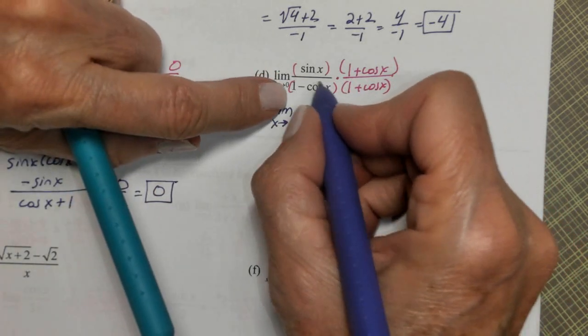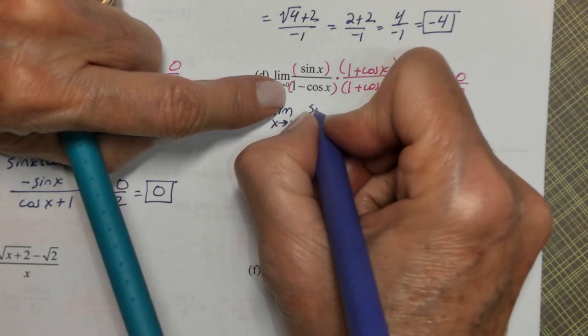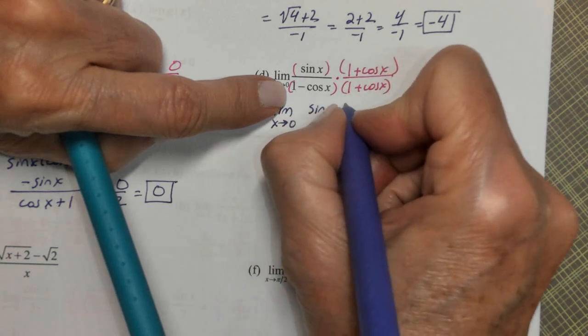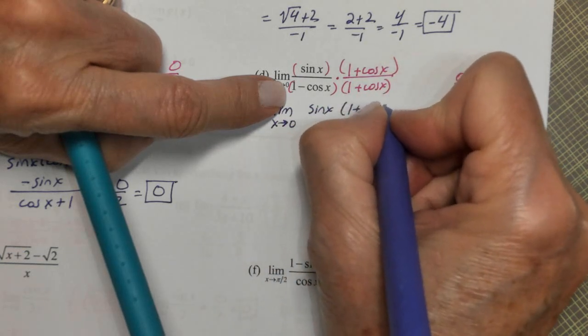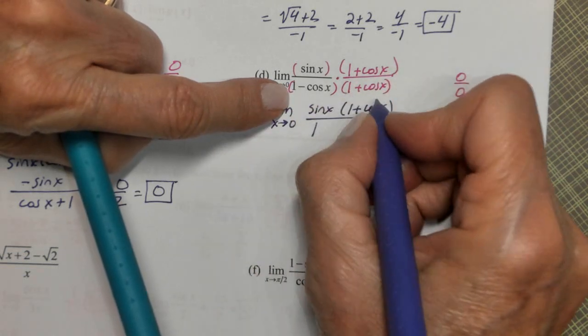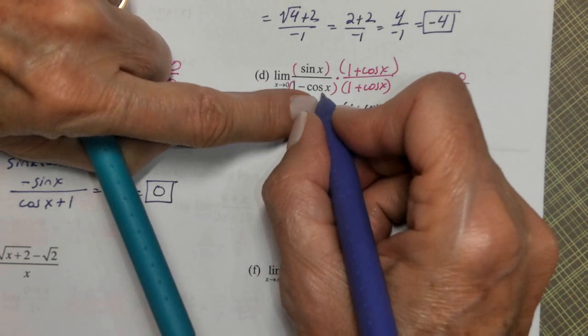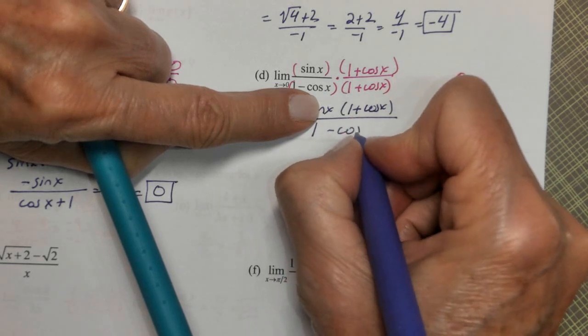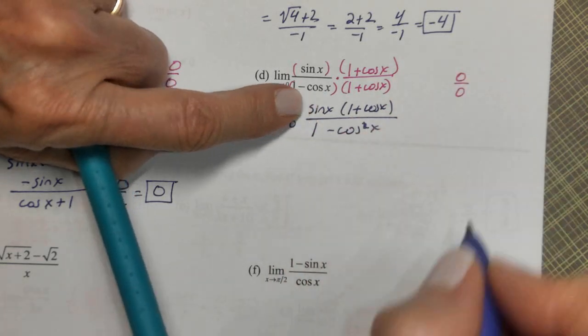Okay, only multiply where your conjugates are. Up on top we have sine x times 1 plus cosine x. On the bottom we're going to have 1 times 1 is 1. The middle term zeroes out. We have a negative cosine squared x.